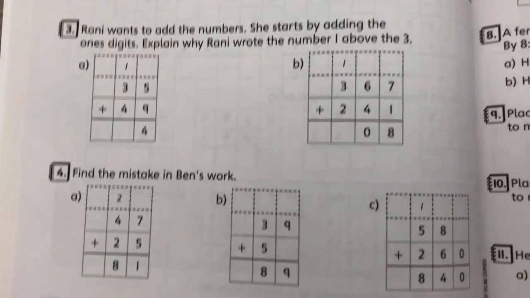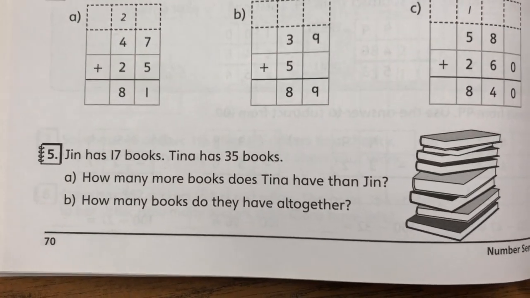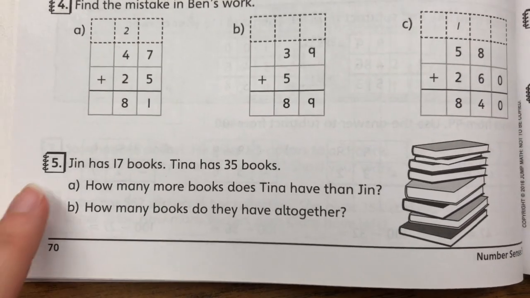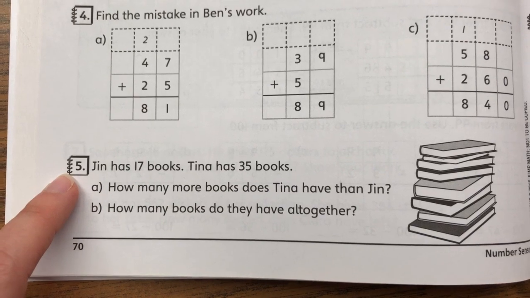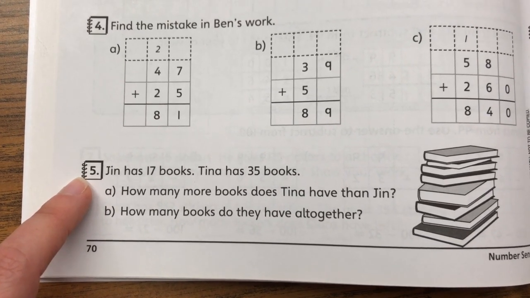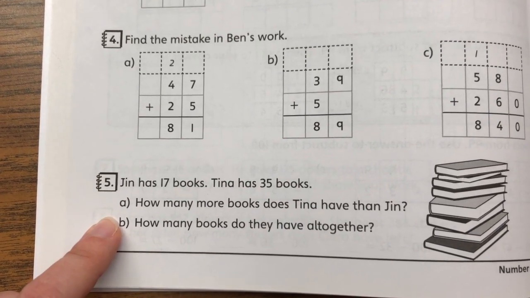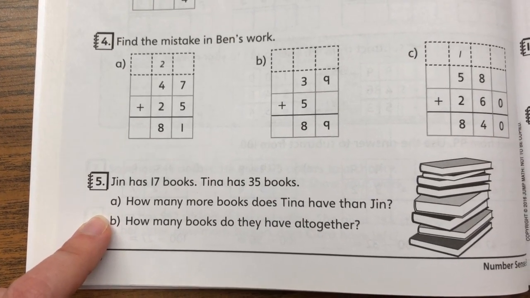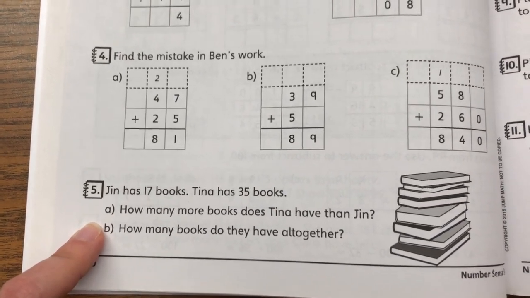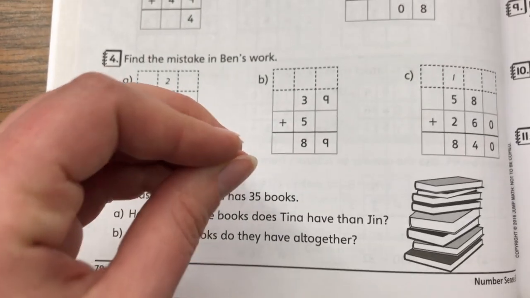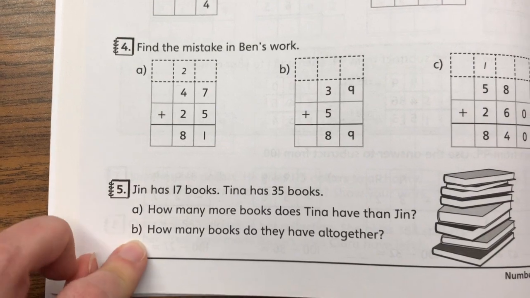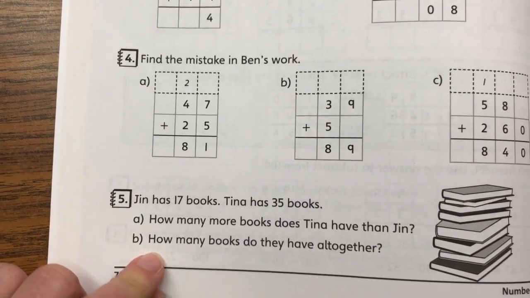All right, then we're going to come down to number 5. Jin has 17 books. Tina has 35 books. How many more books does Tina have than Jin? This is a difference question. How many books do they have all together? Oh, what does all together make us think of? When we're putting things together, do we need to subtract or do we need to add? Ooh, yeah, we need to add.